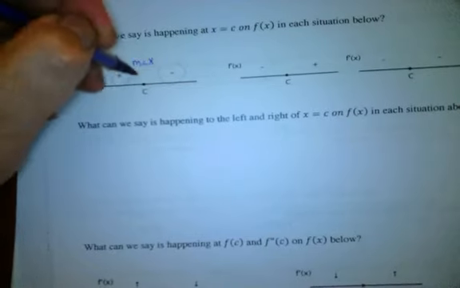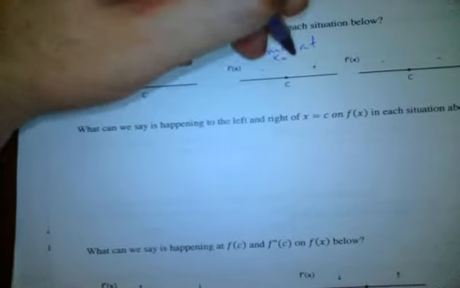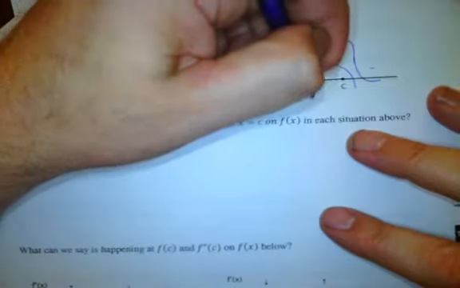Okay, next page. What can you say is happening at x equals c in each situation below? Okay, so here, because f prime goes from positive to negative, we know we have a max at x equals c on f of x. And here, where f prime goes from negative to positive, we say we have a min at x equals c on f of x. What about this situation here?